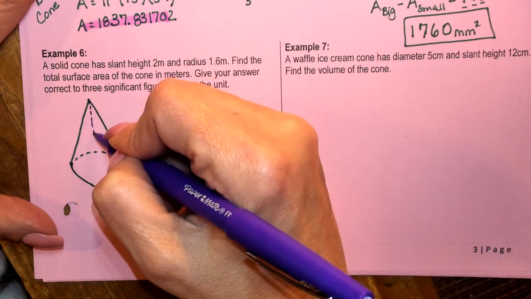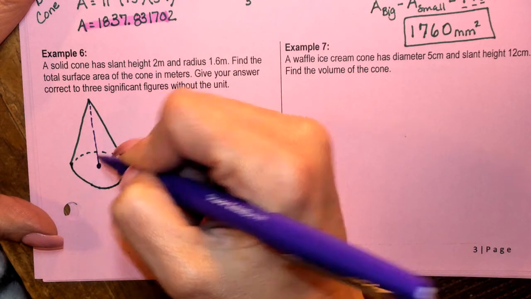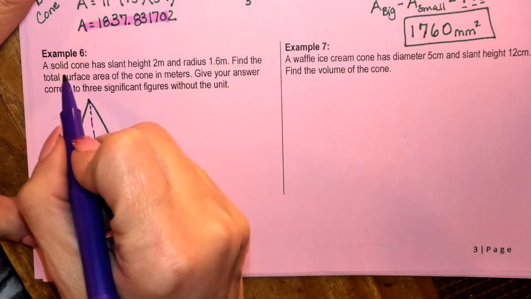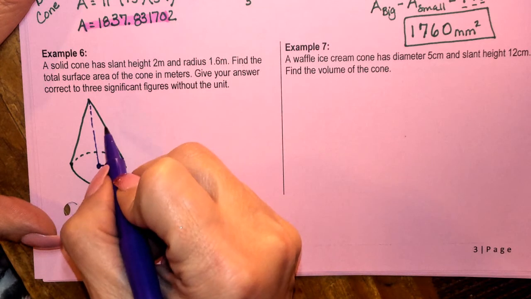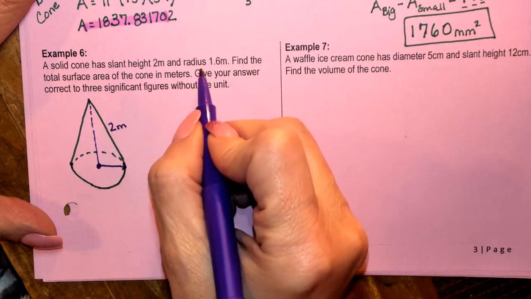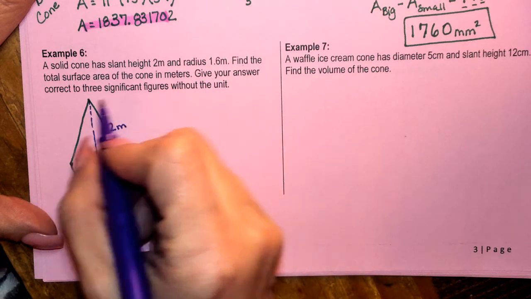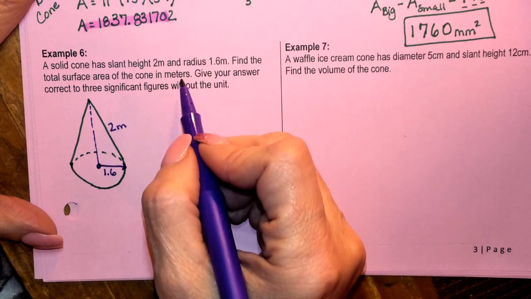Okay, so I know right here, this to this. The cone has a slant of 2 meters, so I know this is 2 meters. The radius is 1.6. Find the total surface area.